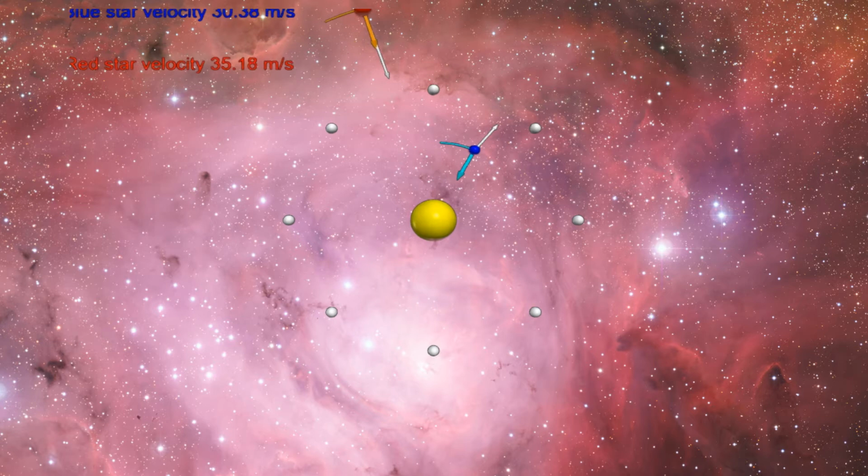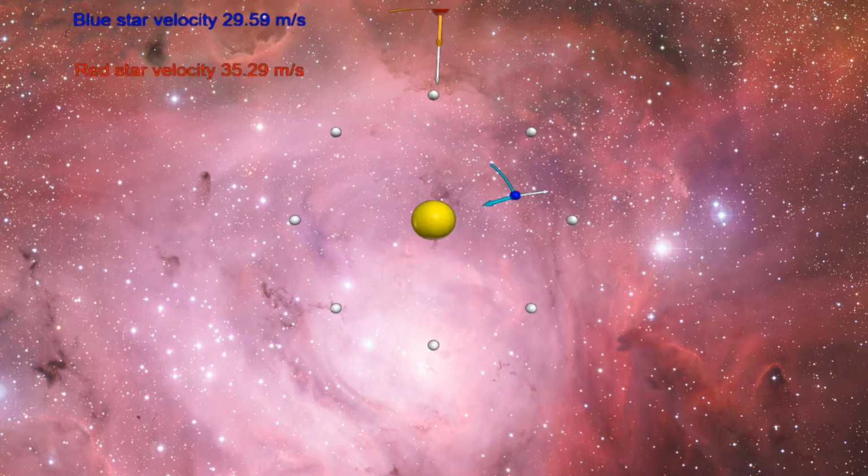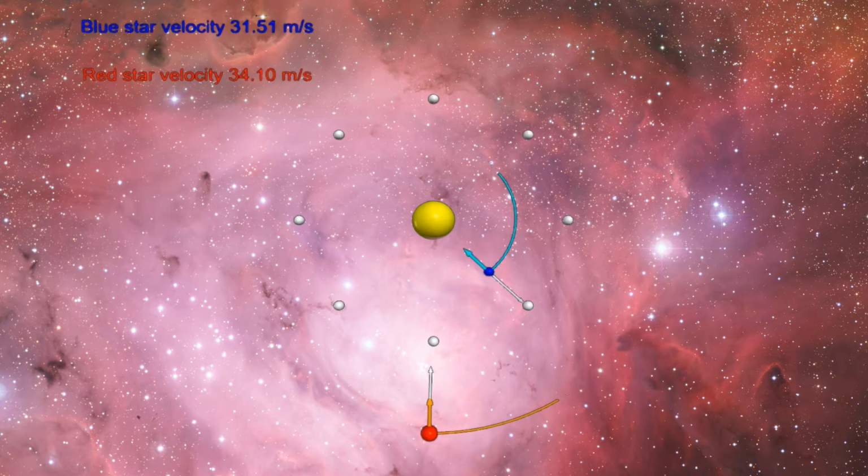Here we have another simulation of our galaxy, this time including dark matter represented by white points. There is a smaller net force acting on the star closer to the centre due to the dark matter. For the outer star, there is only an attraction to the centre. For this reason, the inner star now orbits slower at around 30 meters per second, and the outer star orbits faster at around 34 meters per second. In reality, it is not this simple.